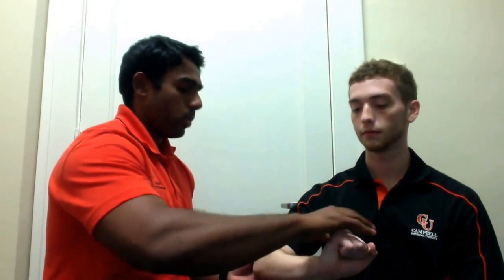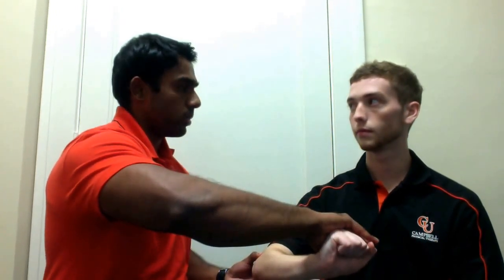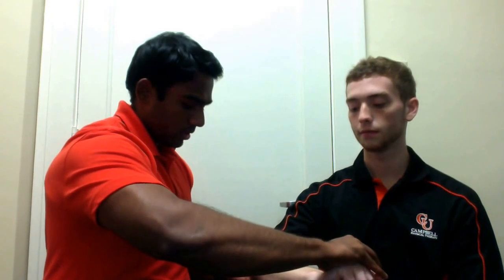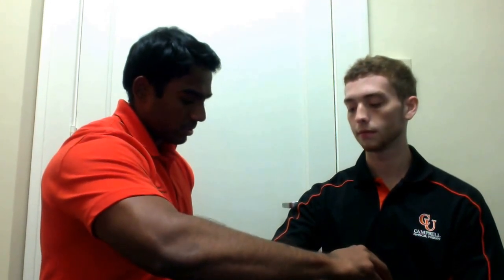Okay. All I want you to do is make a fist. Good. Now lift up your hand and then point it towards your chest. Excellent. And now what I want you to do is just resist my force. Okay? So you can see the contraction of his extensor muscles over here. And right now Nate has no pain, which indicates a negative test.